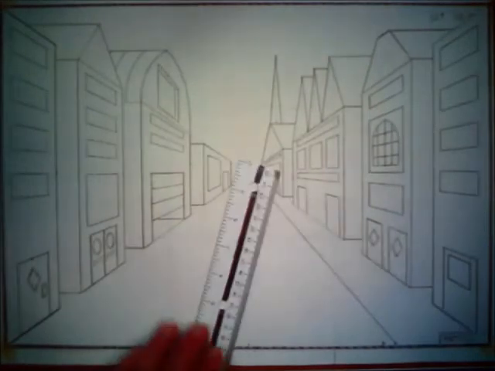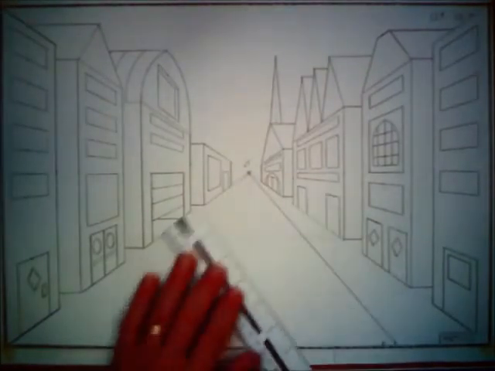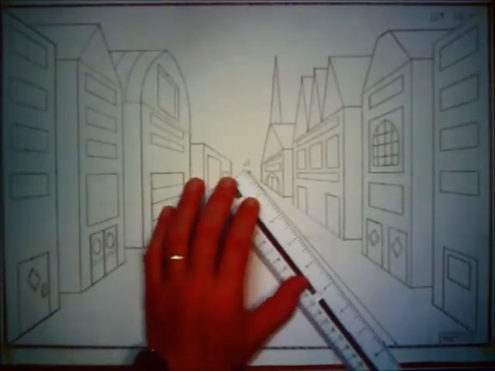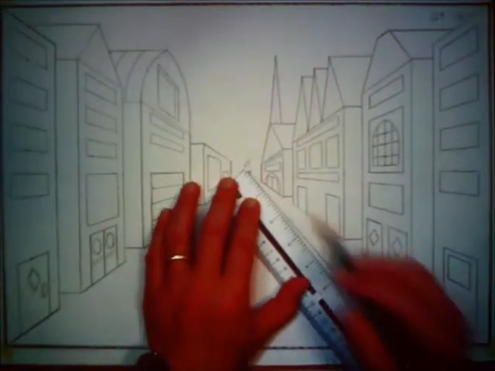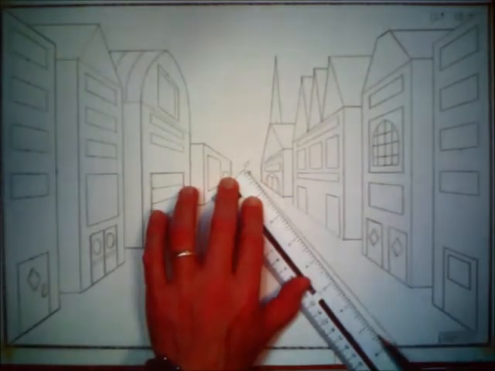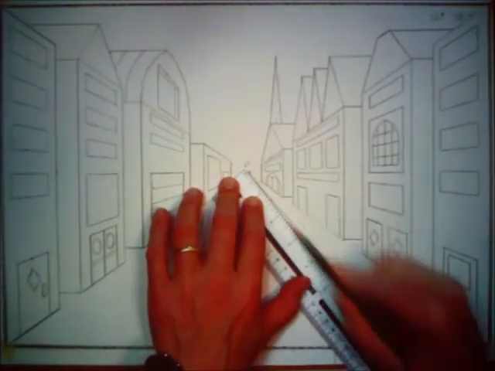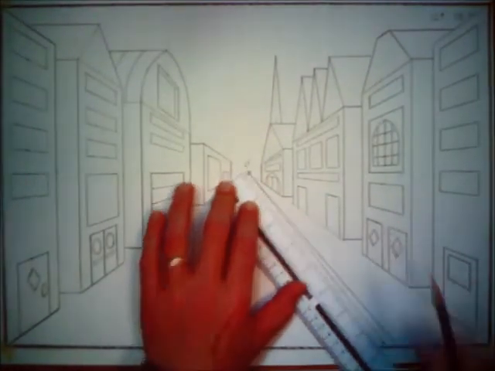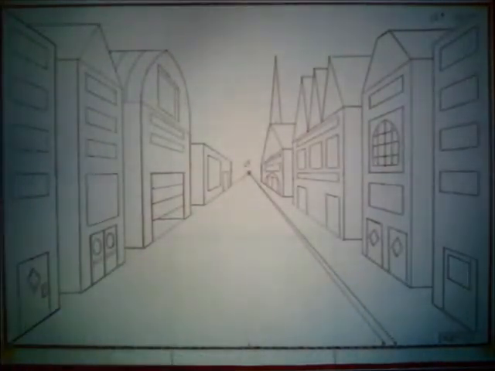And we're going to do the same thing that we just did a moment ago, from the vanishing point to this next dot 1 centimeter away. Hold it down firmly. And I'm going to draw bold, but you should draw lightly so you can erase. You can always darken it, but lightening it up is sometimes very problematic.